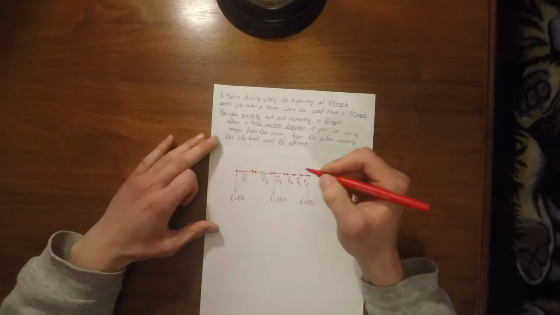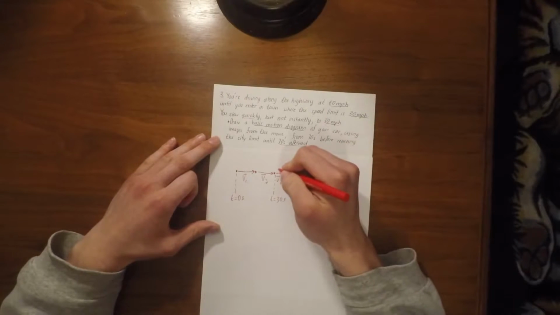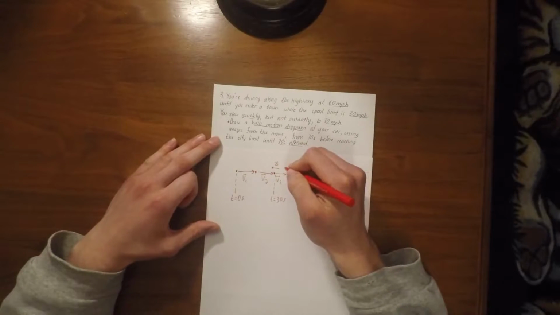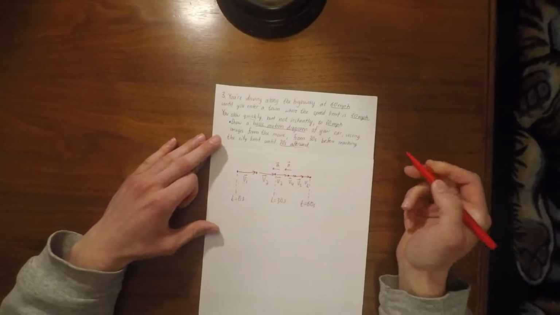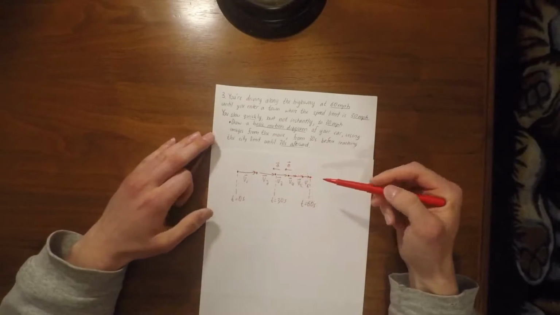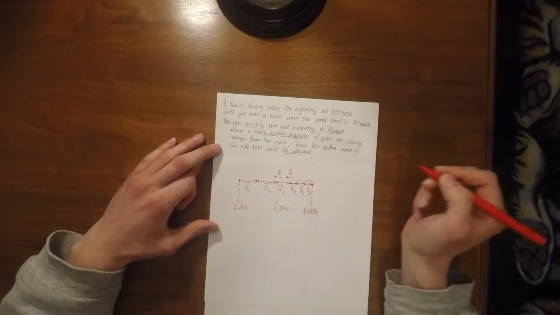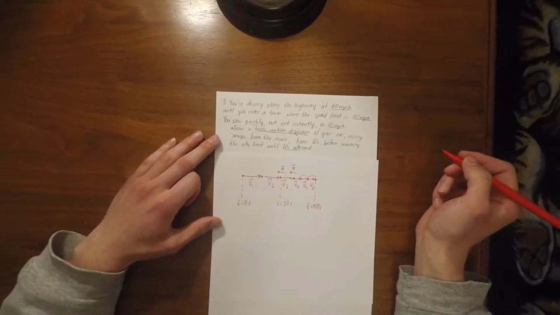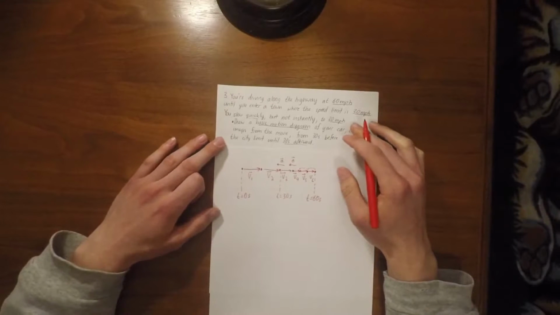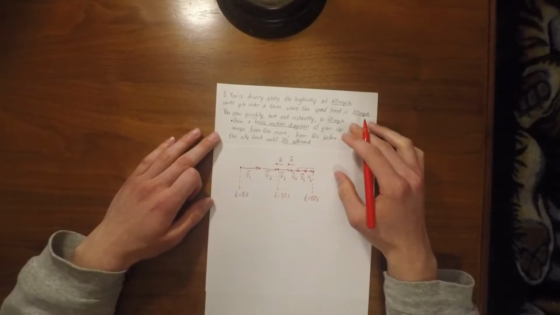I would also like to add acceleration vectors to clearly indicate that you are slowing down, and once you completely slow down, you are going at constant speed. So these velocity vectors are equally spaced. And that's problem number 3.